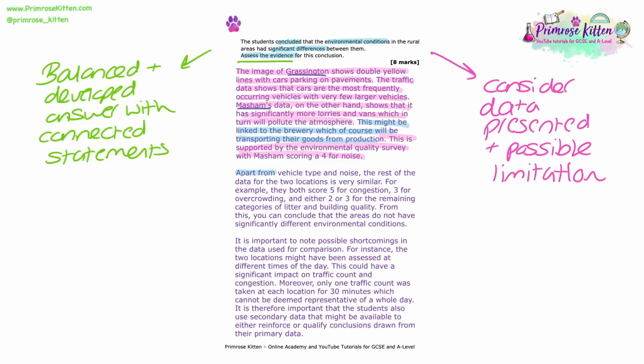Apart from vehicle type and noise, the rest of the data for the 2 locations is very similar. For example, they both score 5 for congestion, 3 for overcrowding, and either 2 or 3 for the remaining categories of litter and building quality. From this, you can conclude that the areas do not have significantly different environmental conditions.